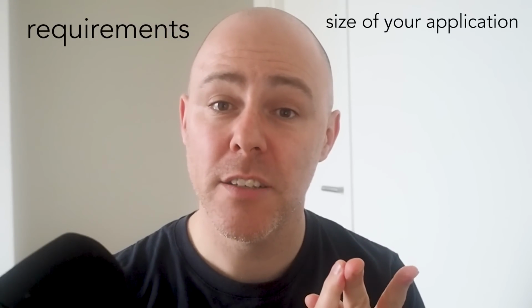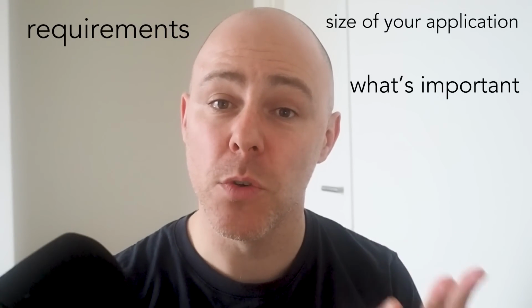So now we've learned about the different types of UUIDs and how they compare to the auto-incrementing integers. Which type should you use? Well, it depends. It's probably not the answer you want to hear, but there's no one right answer in my opinion. It depends on your requirements, the size of your application, and what's important for you and your team.